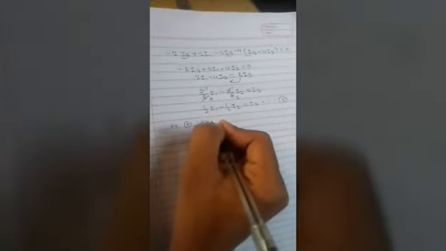Okay, then simply put equation 3 in equation 1. Our equation 1 is V1 is equal to 3I1 minus 2I3.